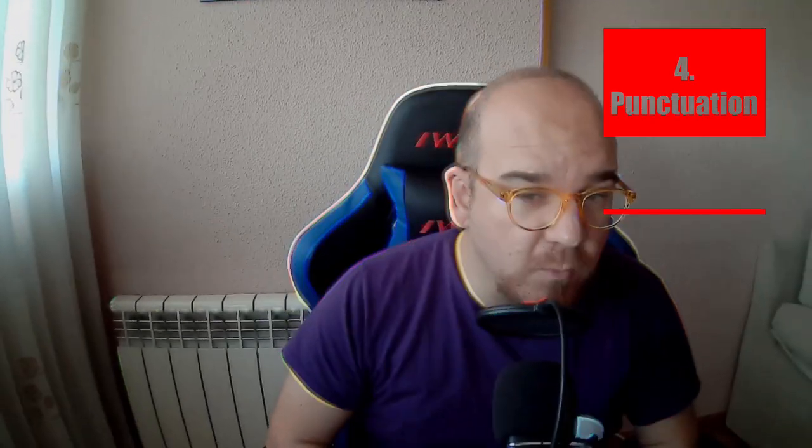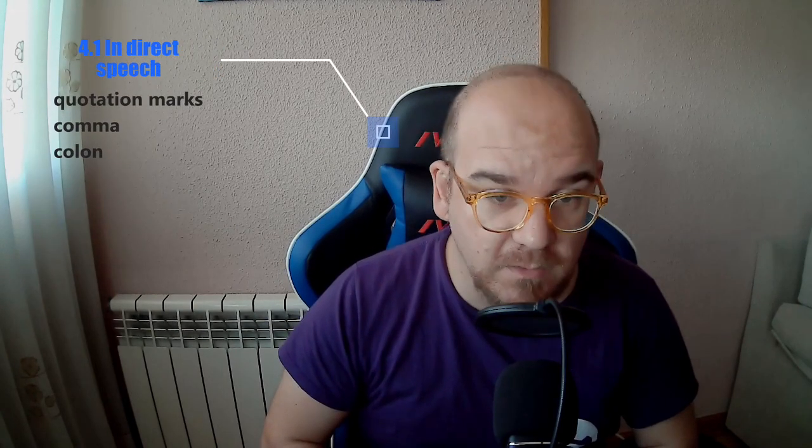When reporting someone's exact words, the words are enclosed in quotation marks. If the reporting clause comes before the direct speech, it is separated by a comma. For example, She said, comma, "I am going to the shop." If the reporting clause comes after the direct speech, the direct speech ends with a comma and the reporting clause begins with a lowercase letter. For example, "I am going to the shop," comma, she said.